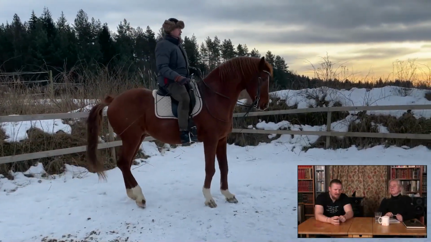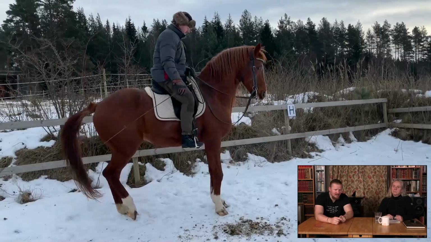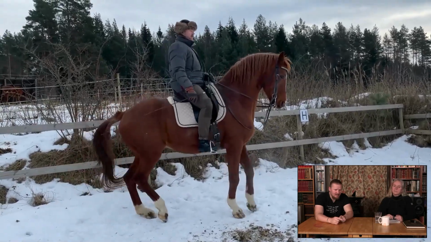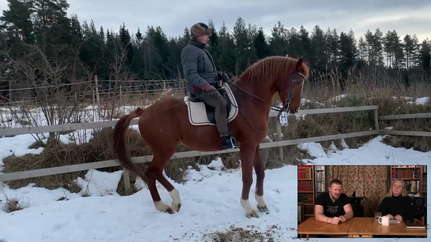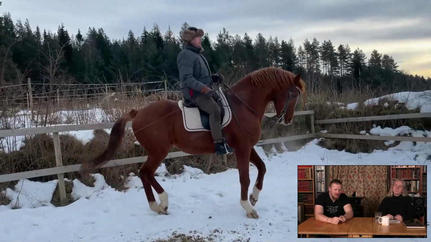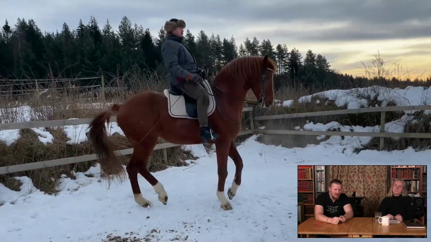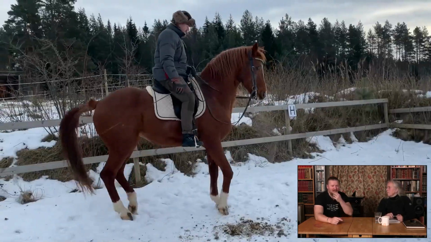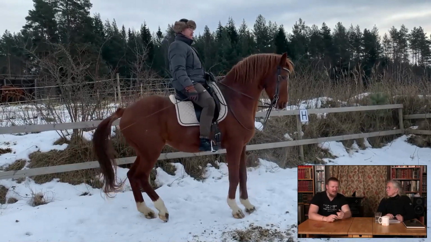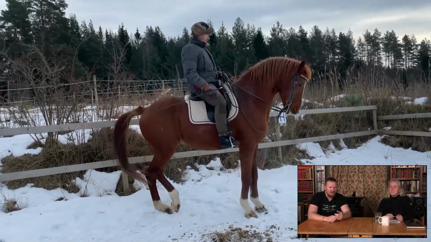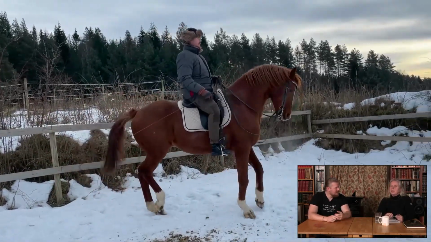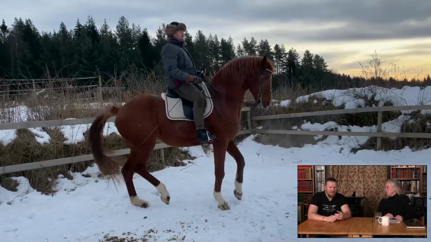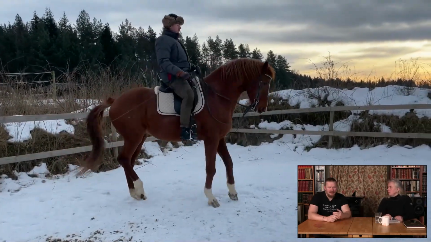In the beginning here, you can see that it's different on the different hind legs. So butt is under, under, open, under, open, under, open, and then it gets better. So his butt is a little bit more under when he kicks off with the left hind. That's typical. So what are you doing to make him more straight? All right, then we can stop the video again.